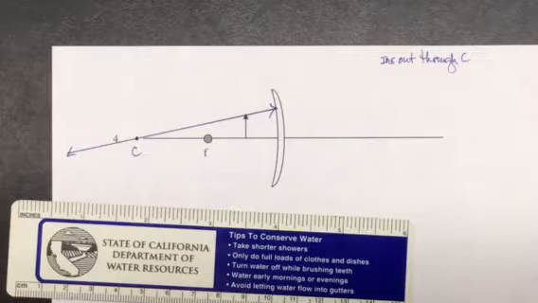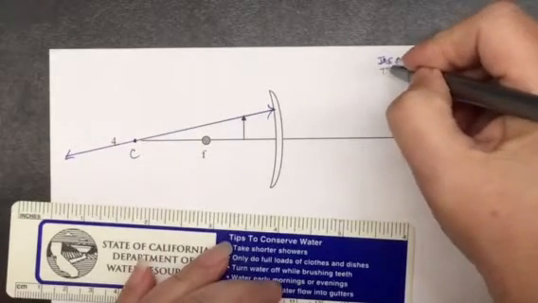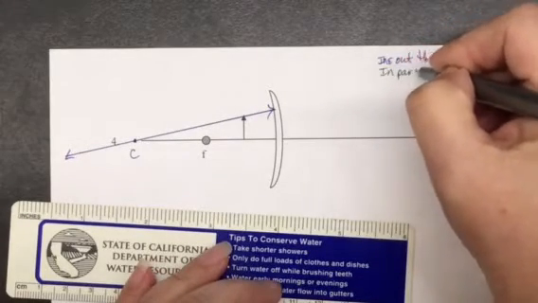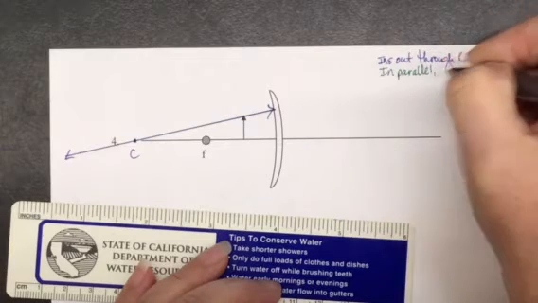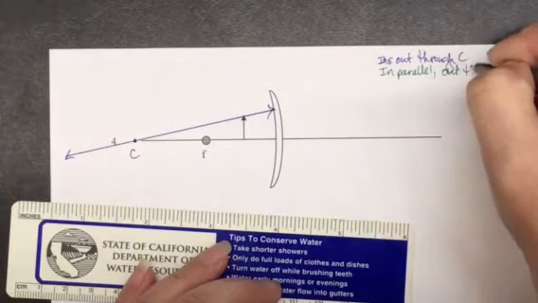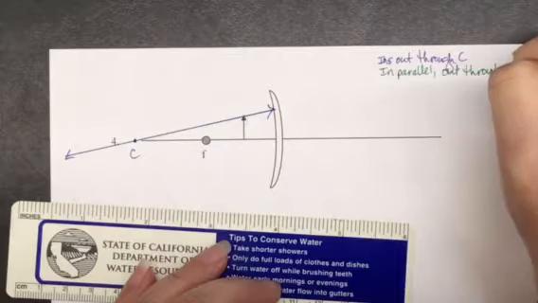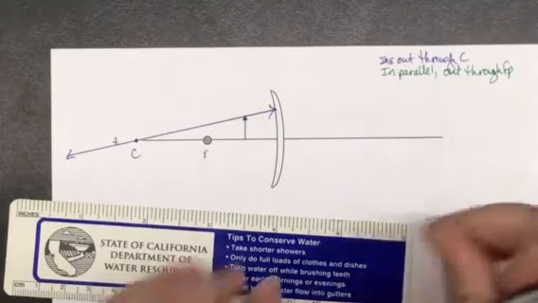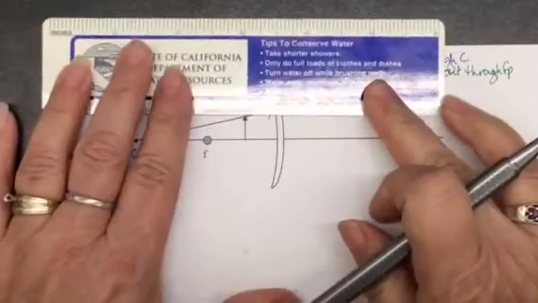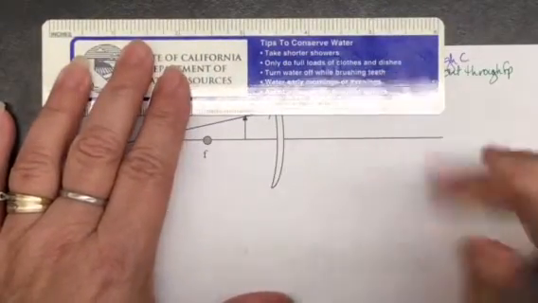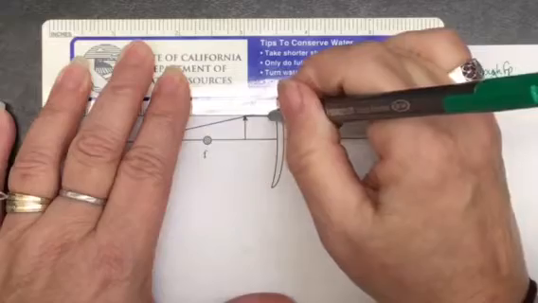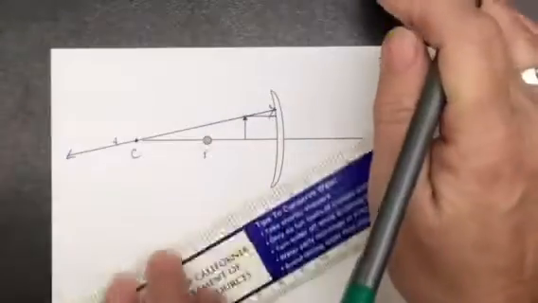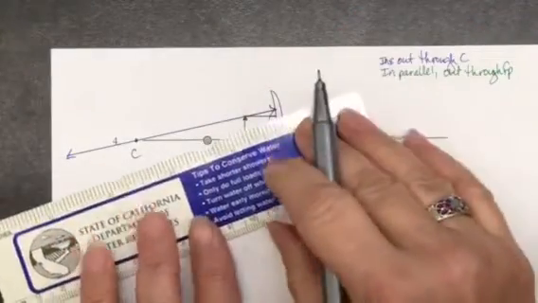And then we are going to go in parallel, out through the focal point. So in parallel, out through the focal point.